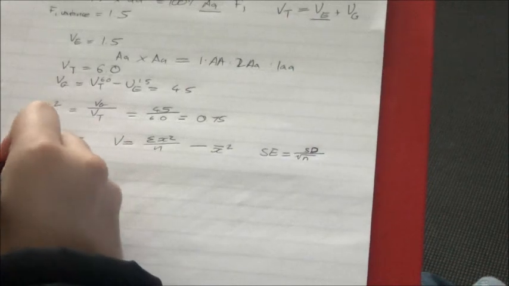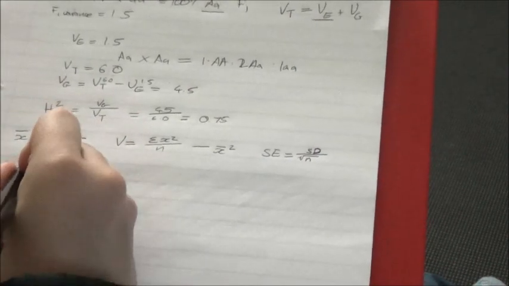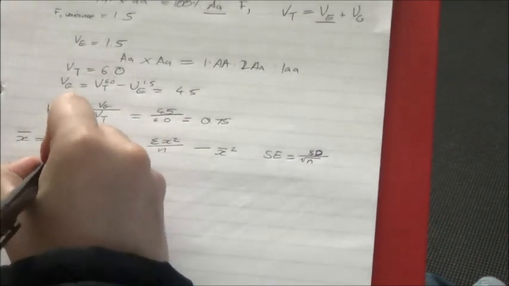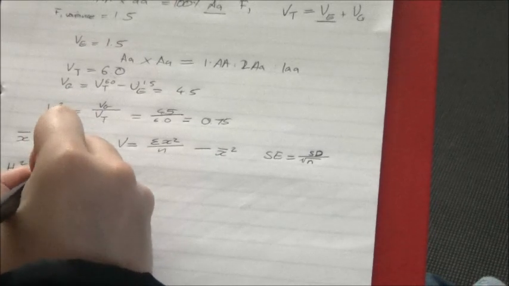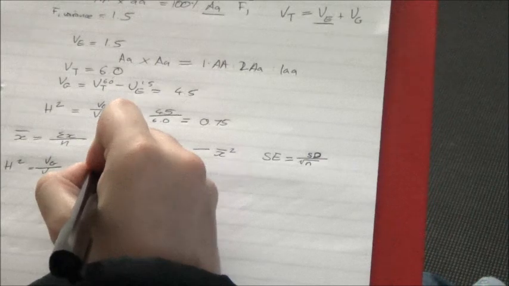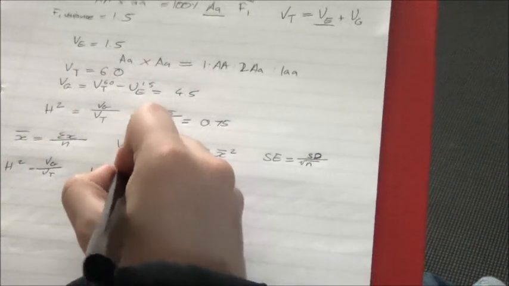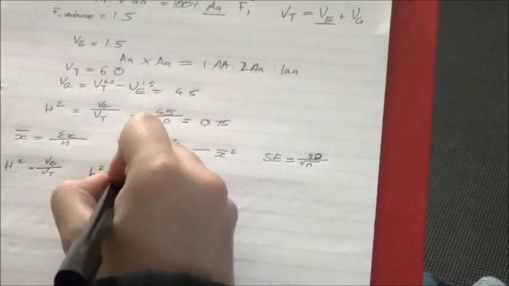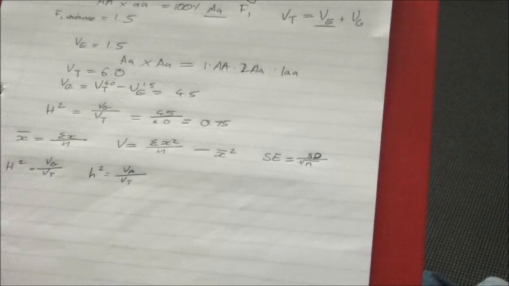Okay, so we know that broad sense heritability with a capital H is the genetic component over the total variance, and narrow sense heritability, which is small h, is the additive variance over the total variance. Okay, that's pretty easy. You just have to do it for those 2 traits given the values in the table.